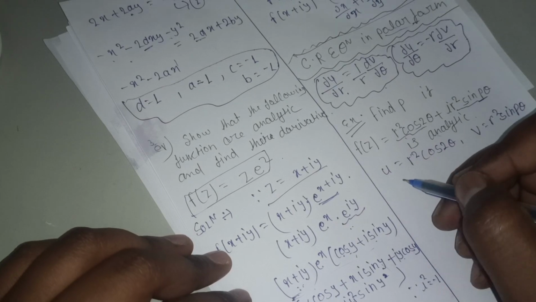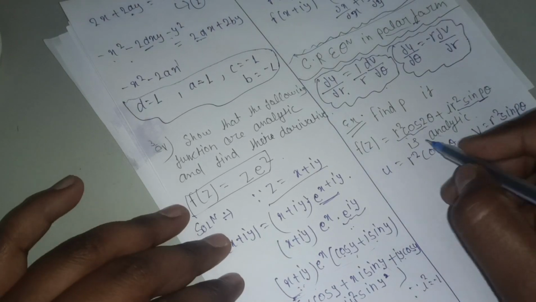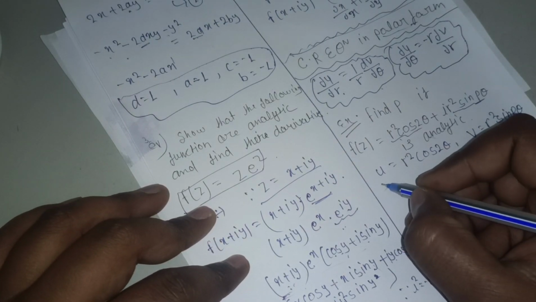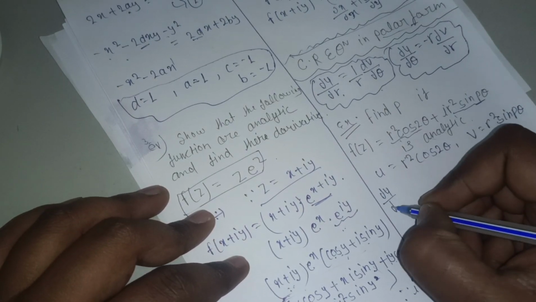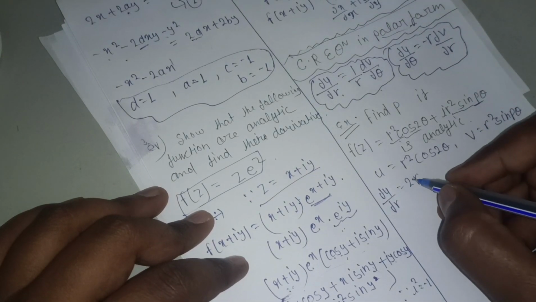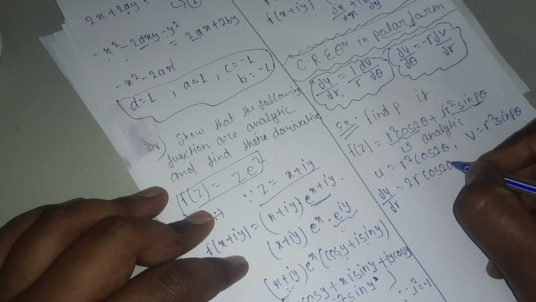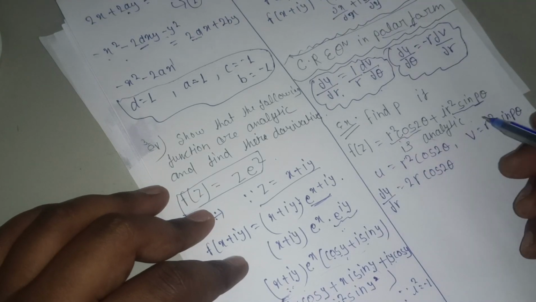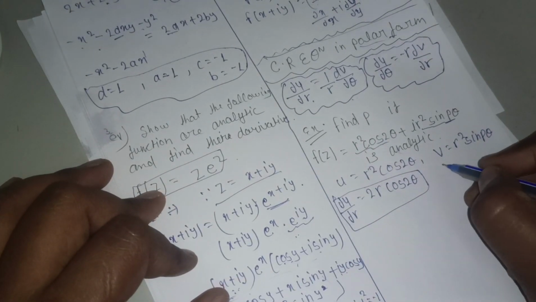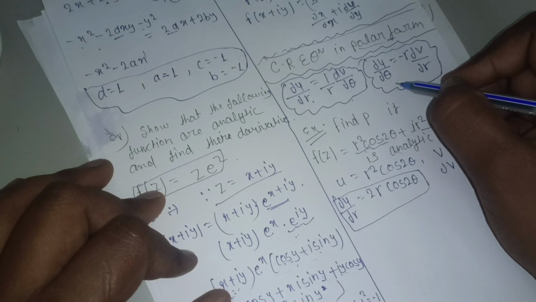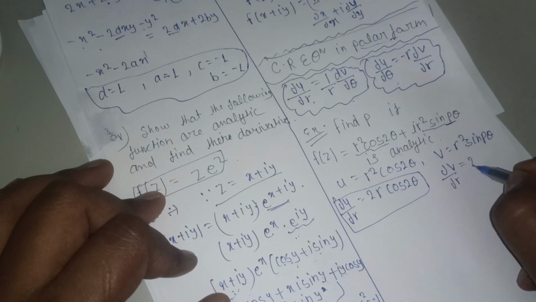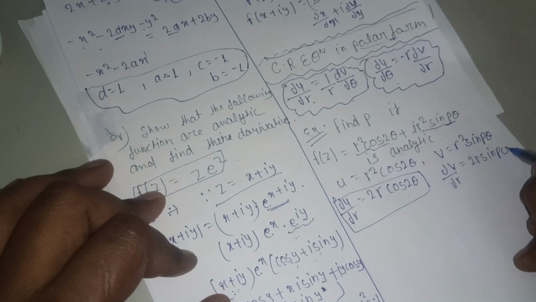Okay, so now what should we do? Simply now differentiate with respect to r. So del u by del r will be 2r cos 2 theta, as it is. This is del u by del r. Okay, and what about del v by del r? Del v by del r will be 2r sin p theta as it is.